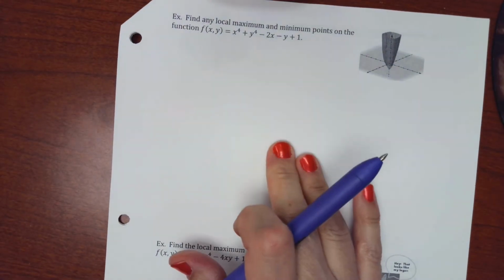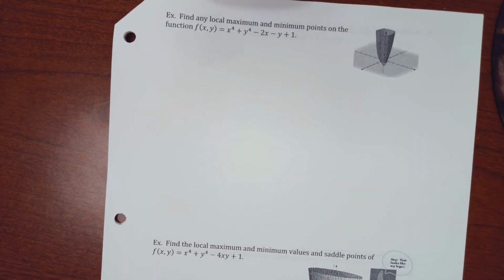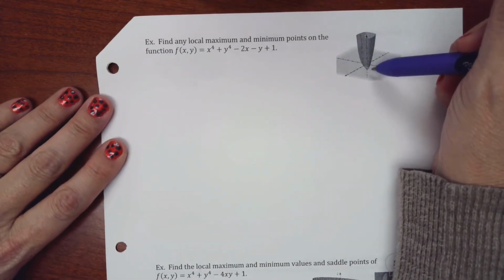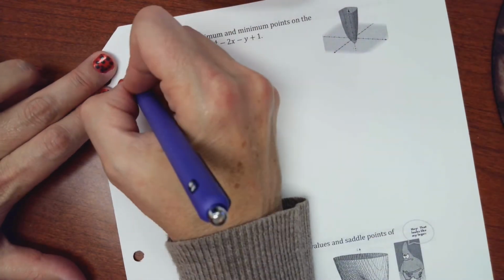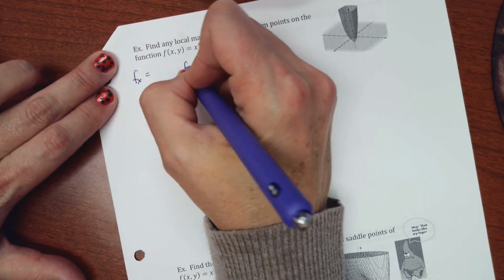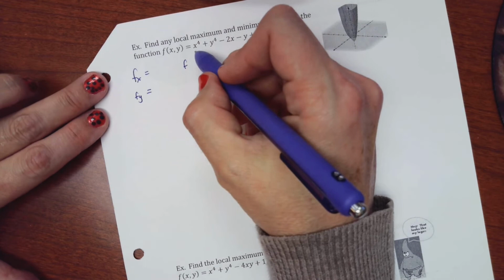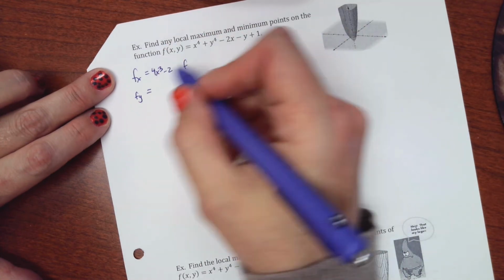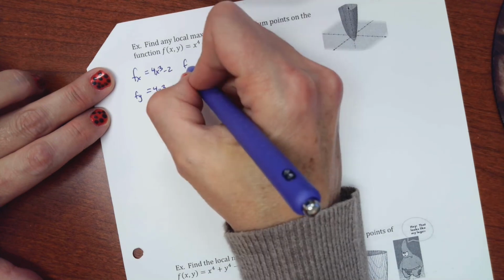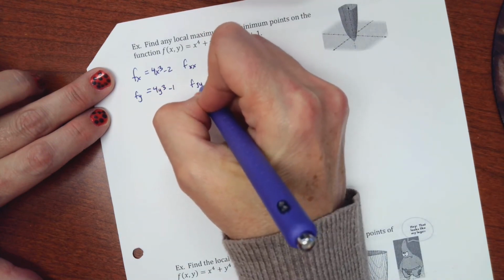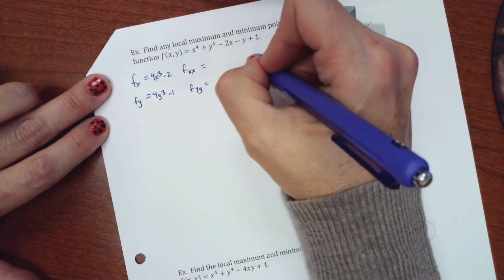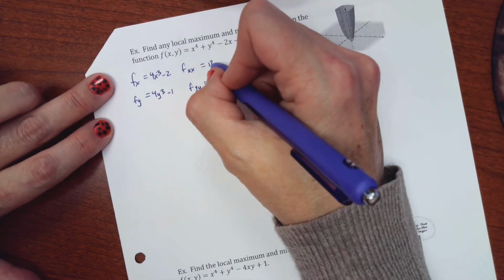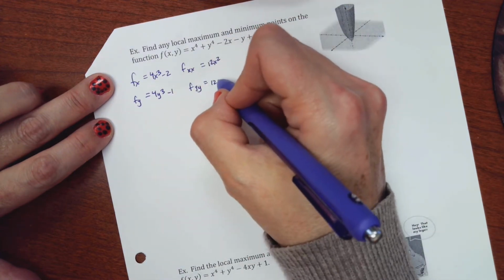All right, so let's get through one example here and then we'll stop. So we know from the picture that there is a minimum right there, so let's see what happens. So I need my fx and my fy. My fx is 4x to the third minus 2, and my fy is 4y to the third minus 1. I'm going to need fxx and fyy eventually. I'm also going to need fxy and fyx. So a lot of derivatives. So fxx would be 12x squared, and fyy would be 12y squared.